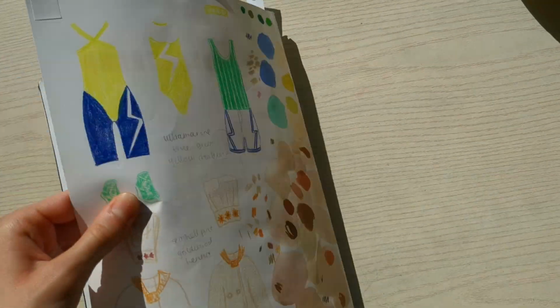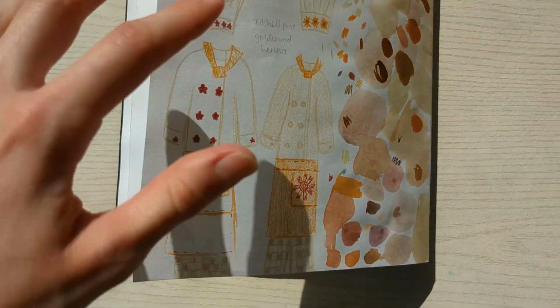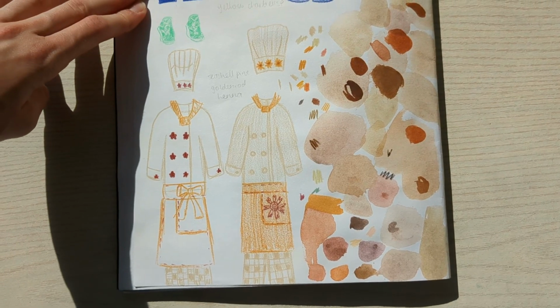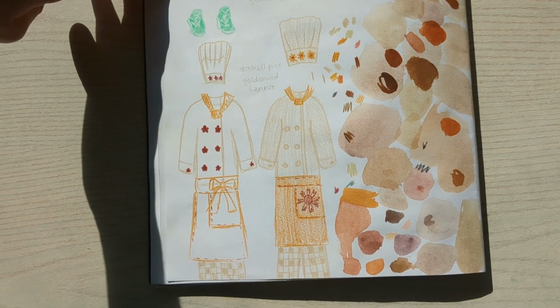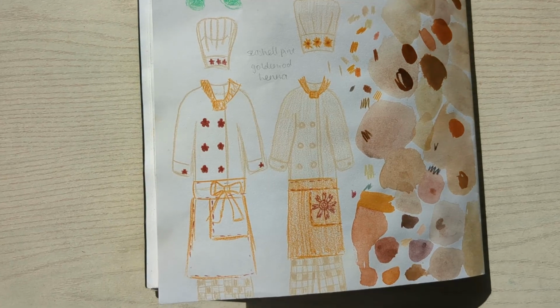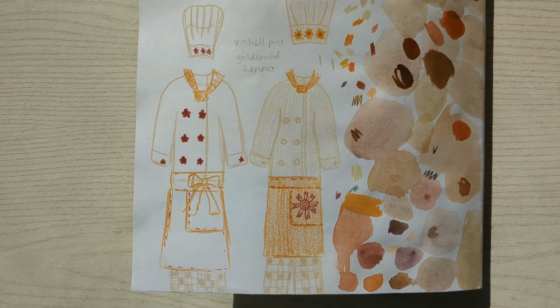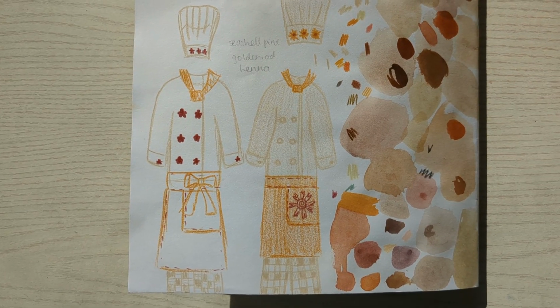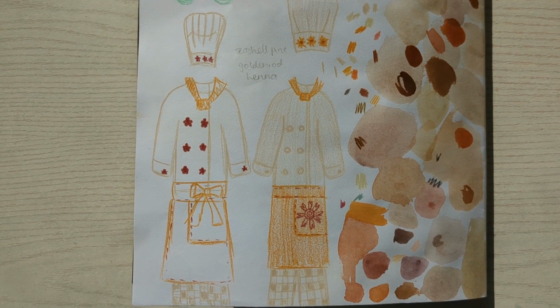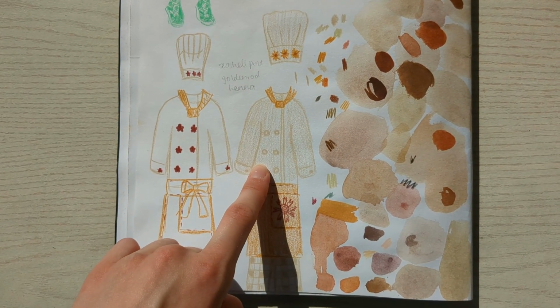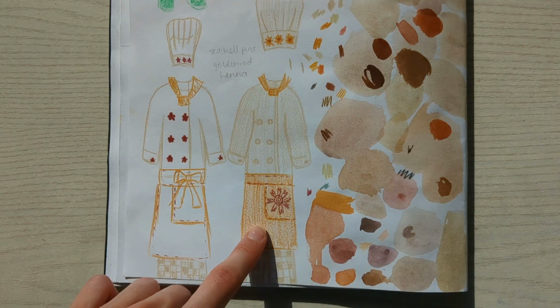I always start the characters with a fashion design. Well, fashion design is a bit of a generous term here. It's definitely more of a doodle. But yes, starting with the outfit helps me get in the mindset of the character. I'm not going too crazy with the design here. We all know what chefs wear, but it's a little twist. Instead of chef's whites, they're chef's beiges, shall we say.